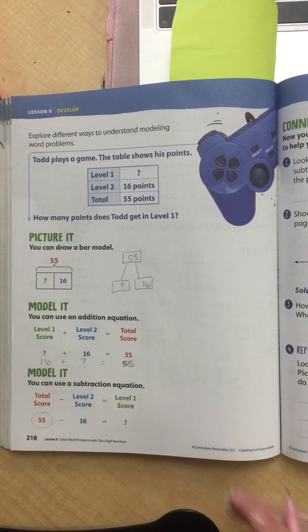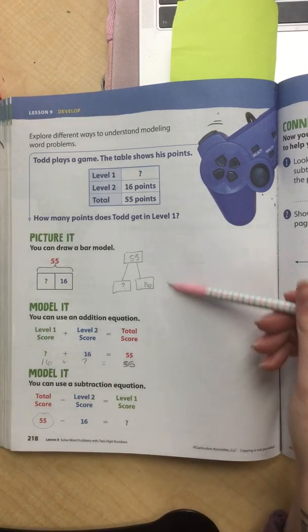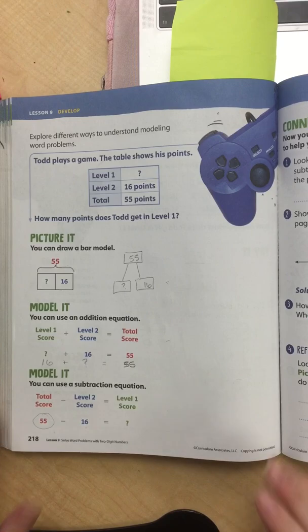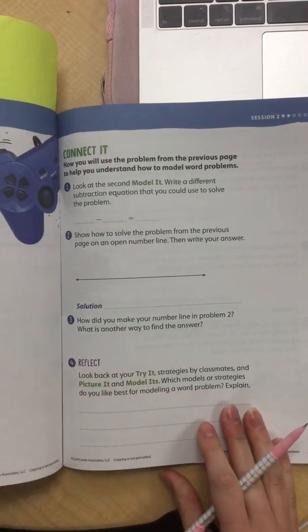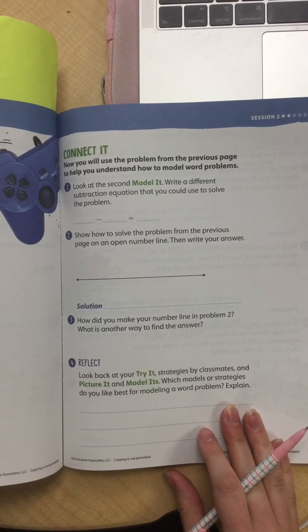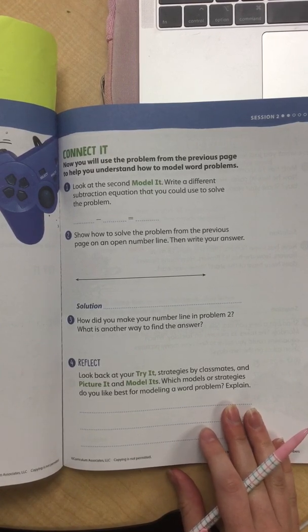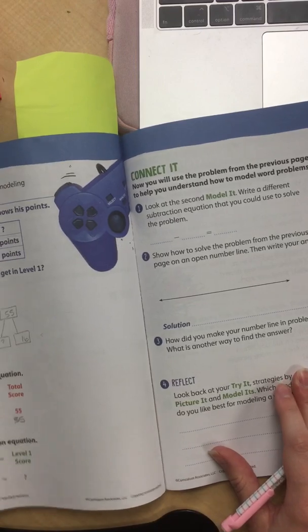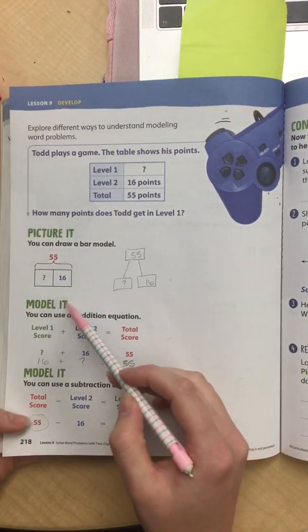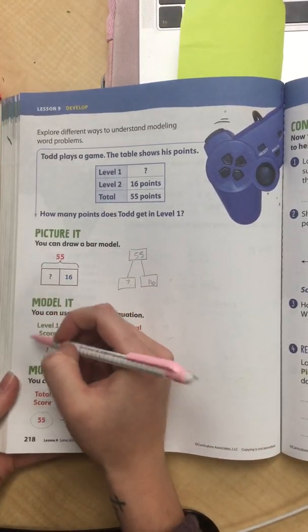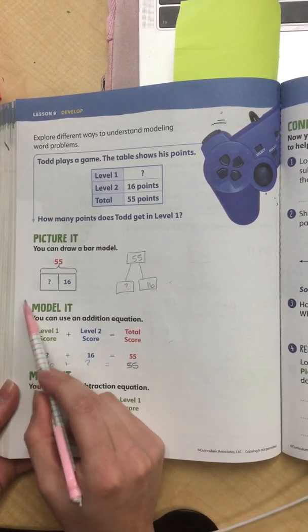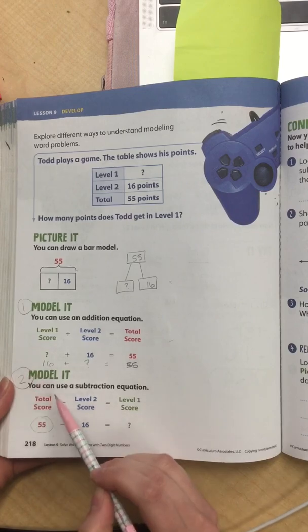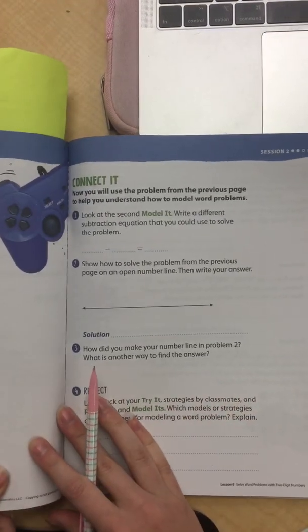So on this page, friends, we don't have to do anything. We're just talking through the different strategies that we used. So now we're going to connect it all. So if you go to our next page of connect it. It says, look at the second model it. So that would be this one right here. The second model it. Model it 1, model it 2. So we're going to look at this bottom one over here, okay?